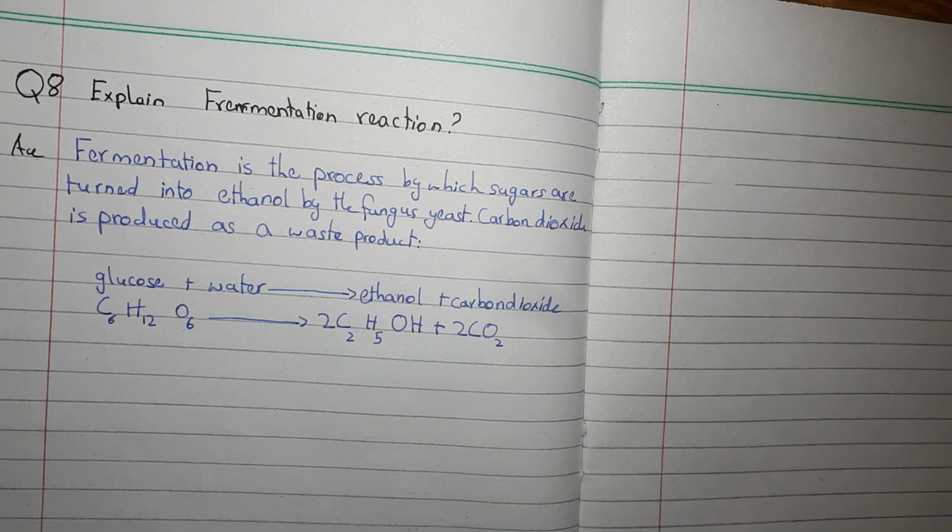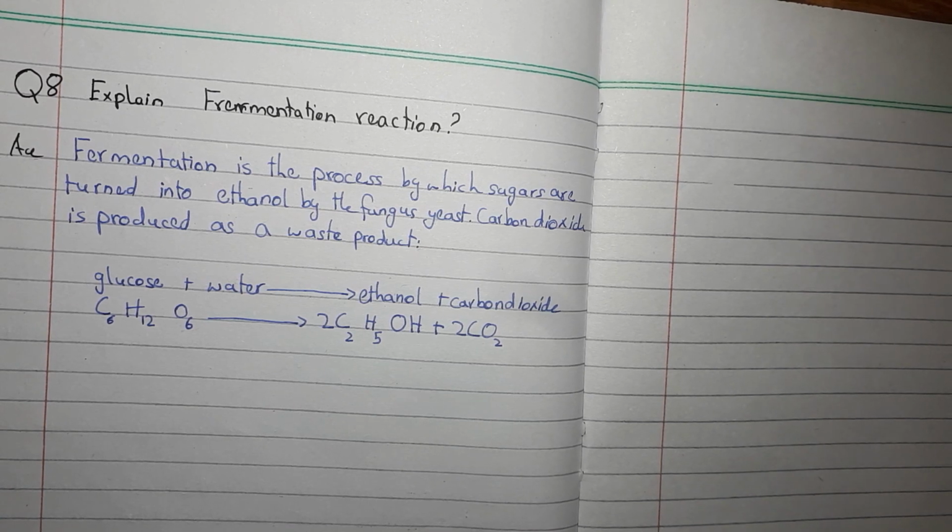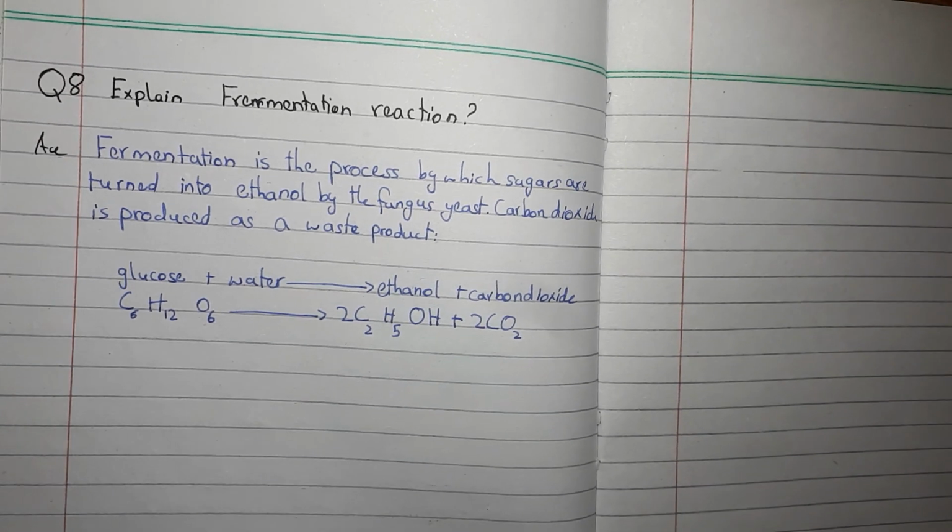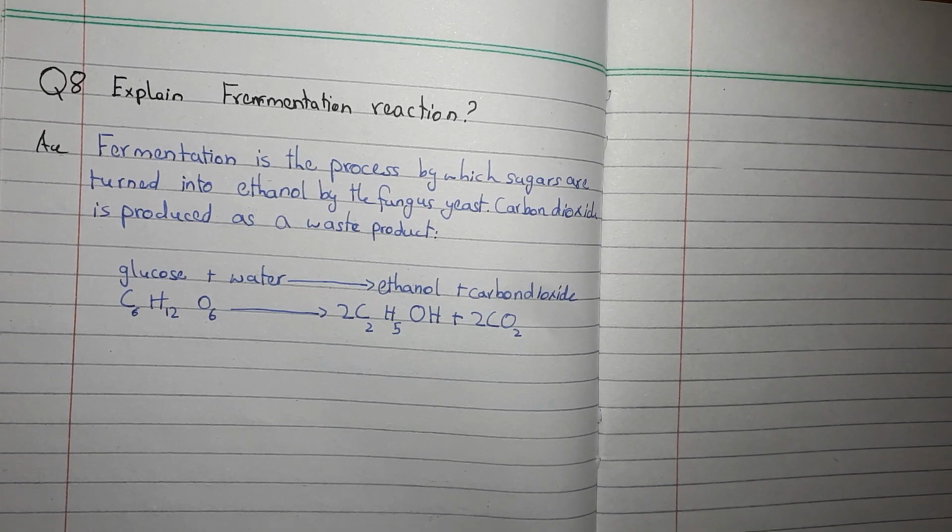Explain fermentation reaction. Fermentation is the process by which sugars are turned into ethanol by the fungus yeast. Carbon dioxide is produced as a waste product. Glucose gives ethanol plus carbon dioxide: C6H12O6 = 2C2H5OH + 2CO2.